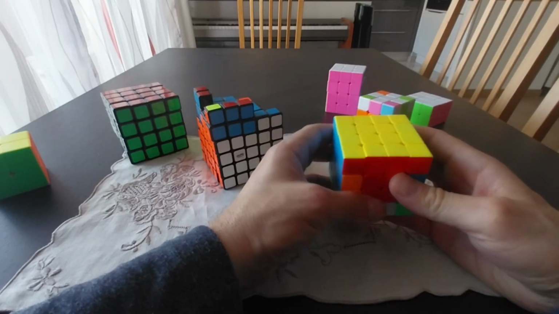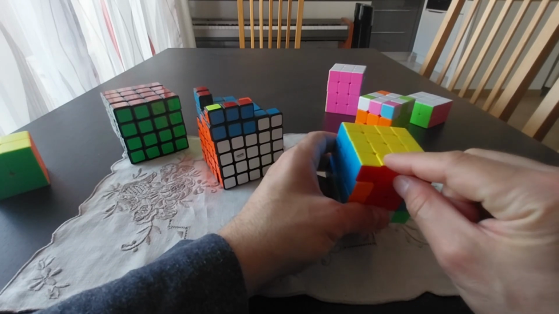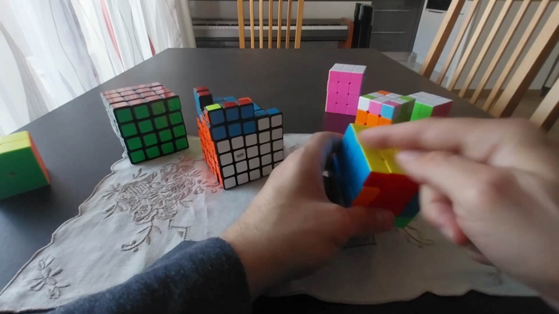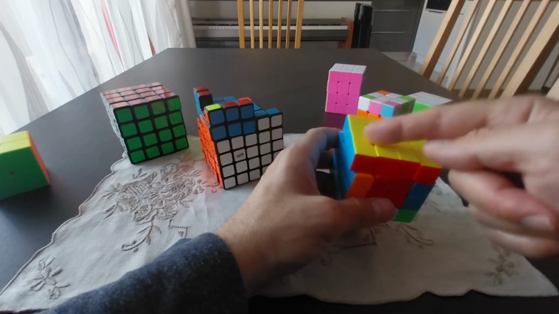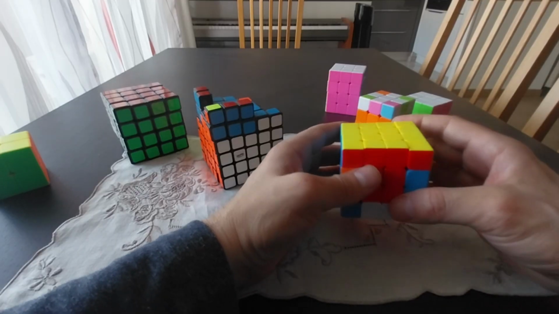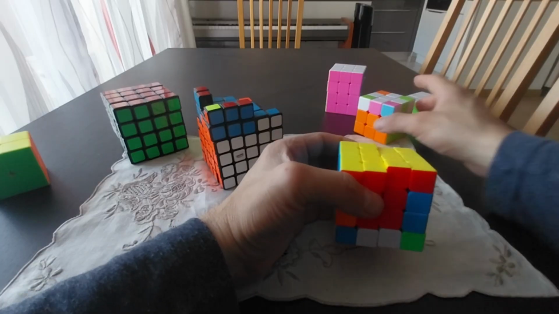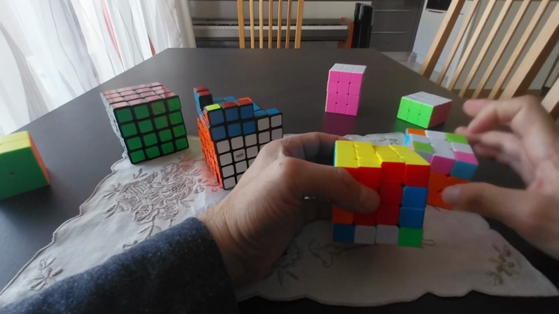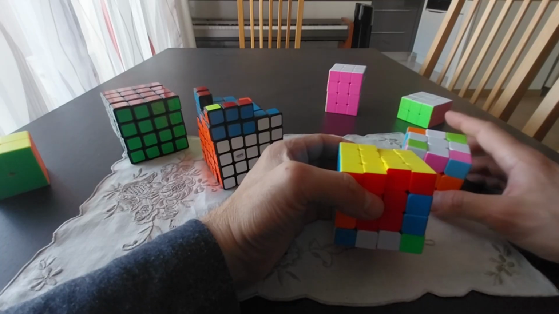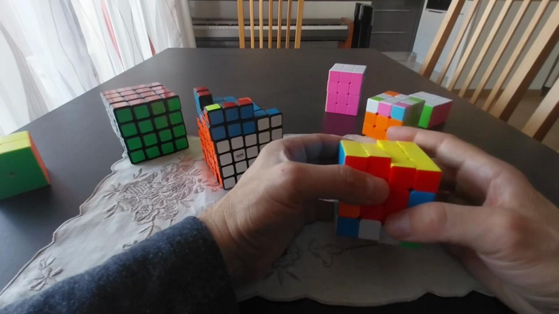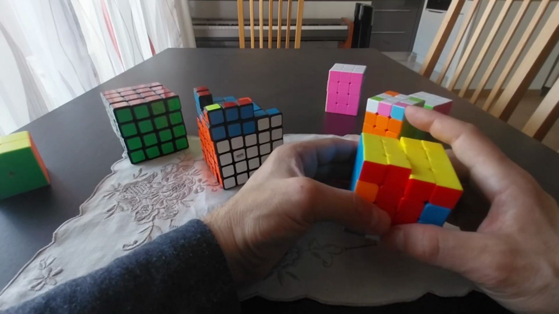So the algorithm will permit to flip only this edge, leaving the three others untouched. It goes like this. I have to move these two layers together. This is why it doesn't exist on this cube or any odd cube. It only exists on pair cubes.